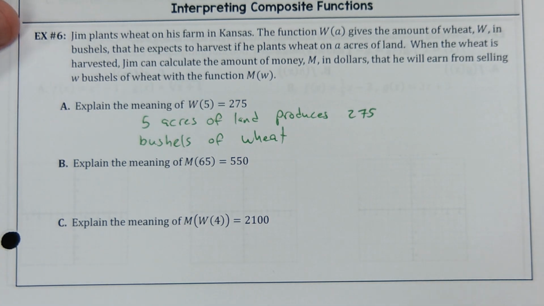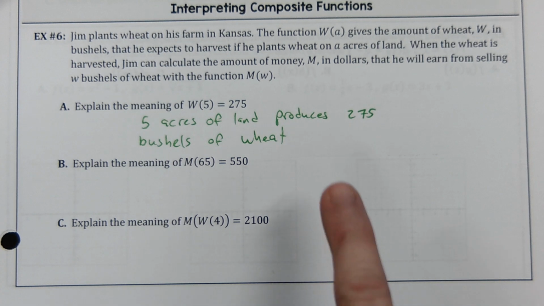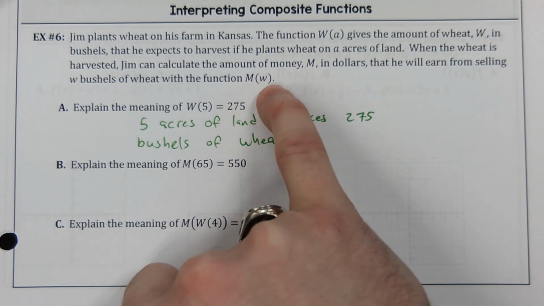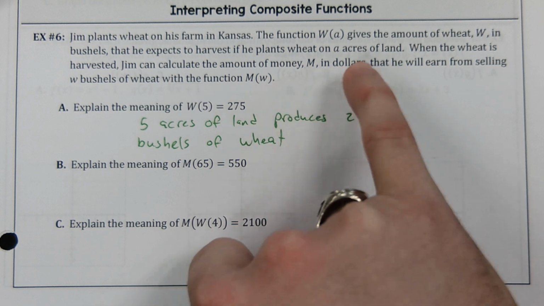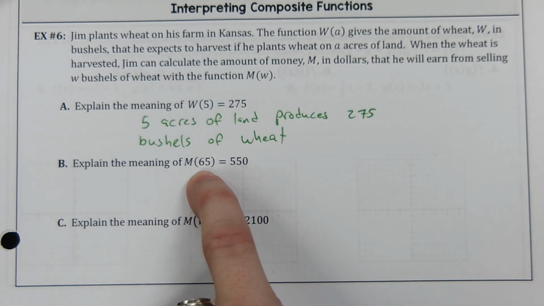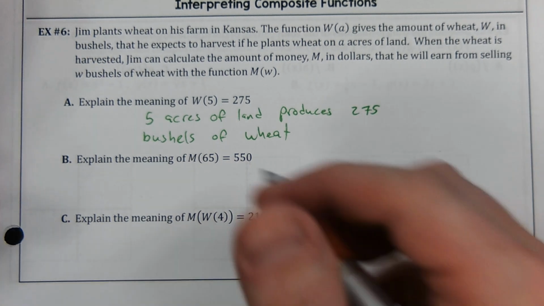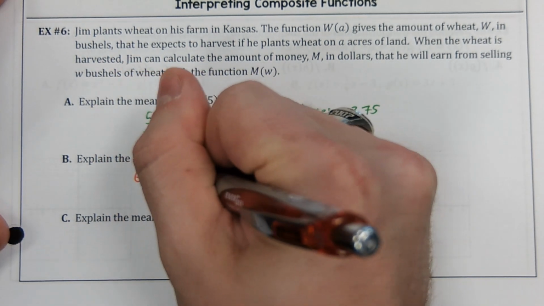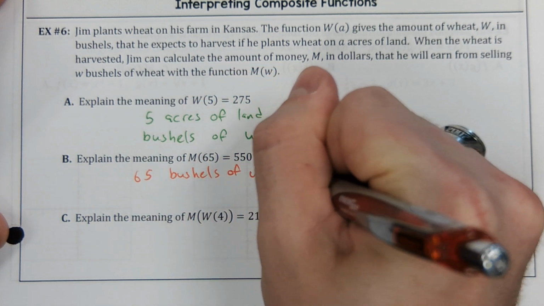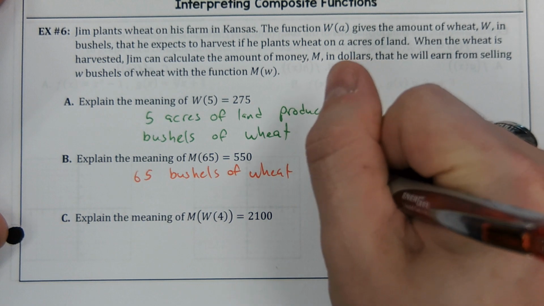The next one is using function M. M for money. The input for M is wheat bushels. The output is dollars. So this is 65 bushels of wheat. We'll earn $550. Forgot to write earn.